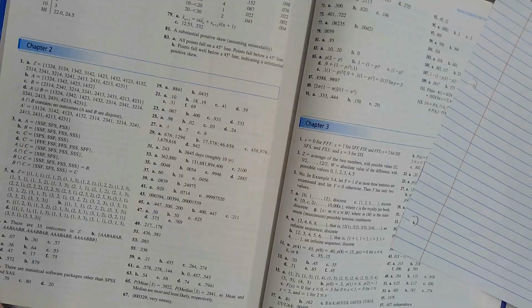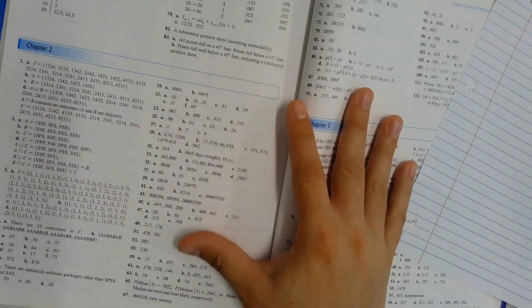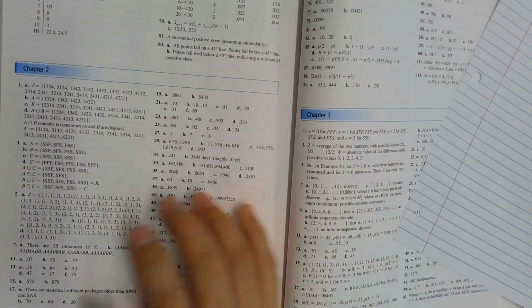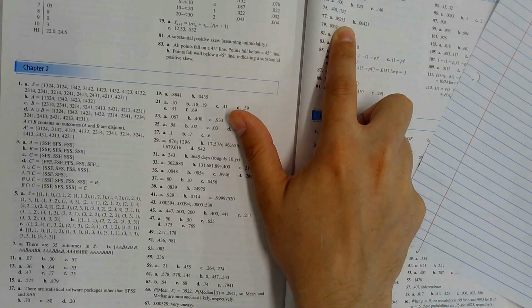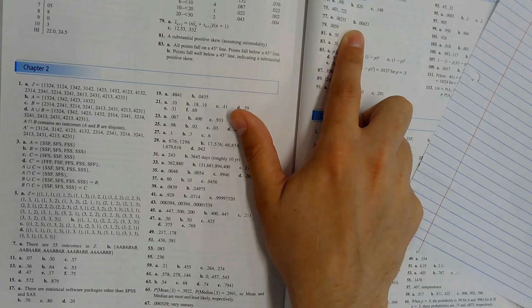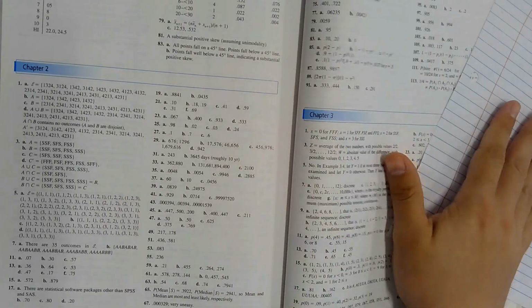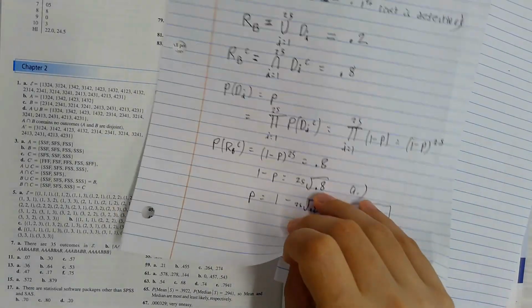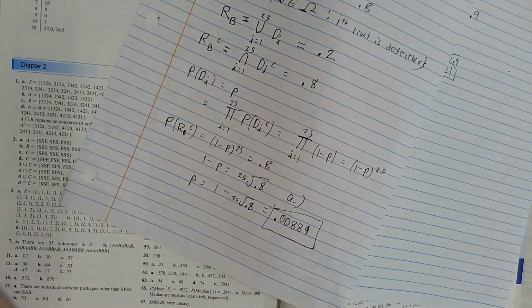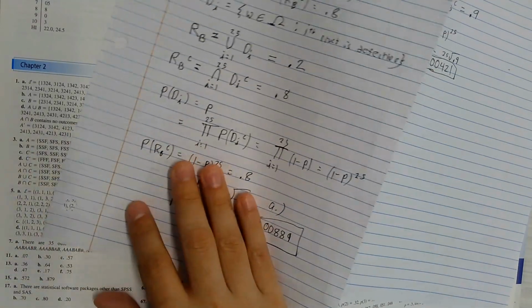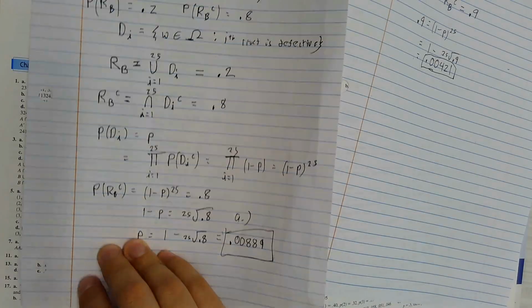It does appear to be, oh, I can't show you, but it does appear to be a misprint. Yeah, so A is supposed to be 0.009 and B is supposed to be 0.004. So, oh man, that would be very sad if we didn't make that.